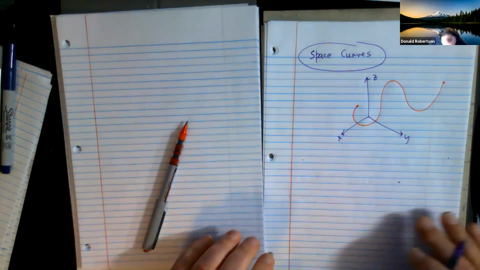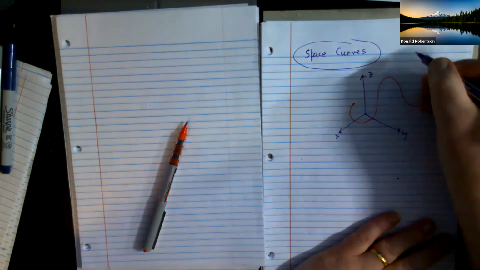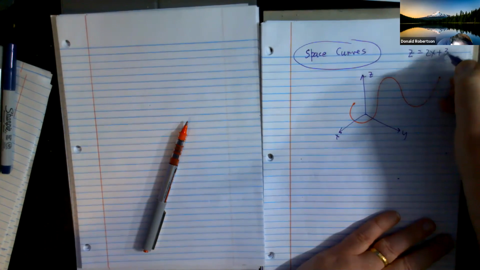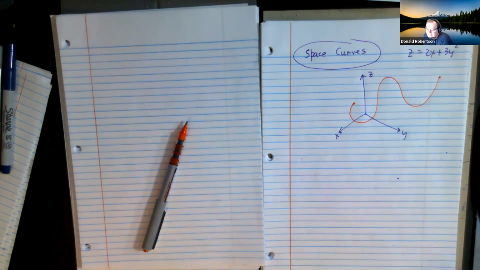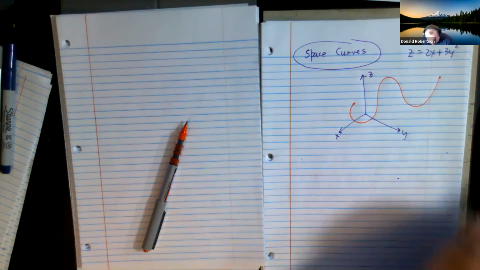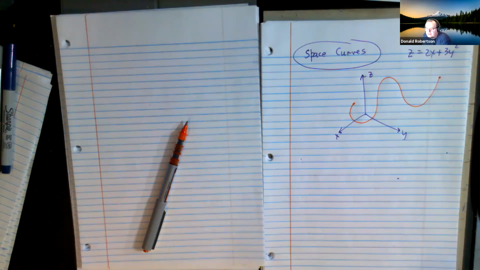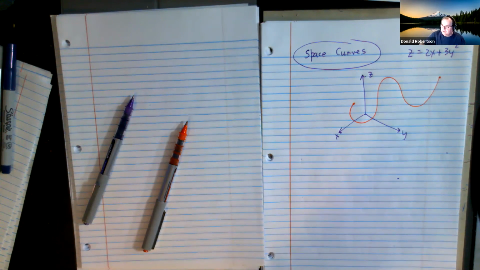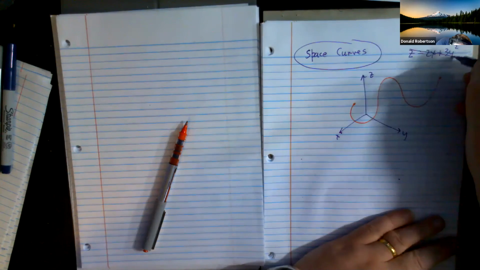Now, you cannot describe a space curve like z equals 2x plus 3y squared. If you try to do that, you would find out that you don't get a curve. What you get is a plane or a surface. It's more likely a surface, some curved surface in 3D, not a line, but like the top of a hill, right? And so this notation fails.